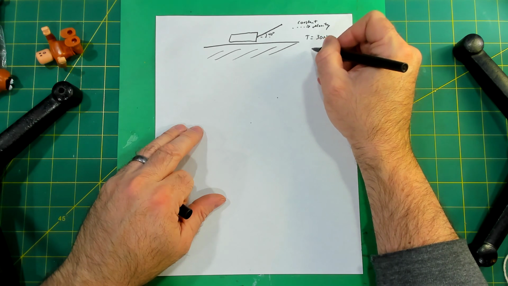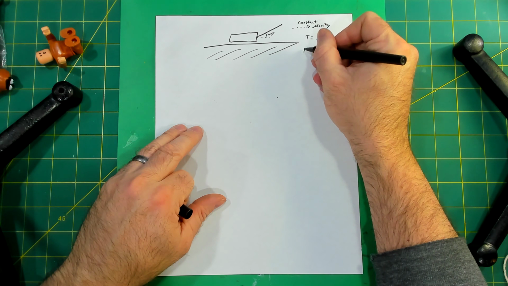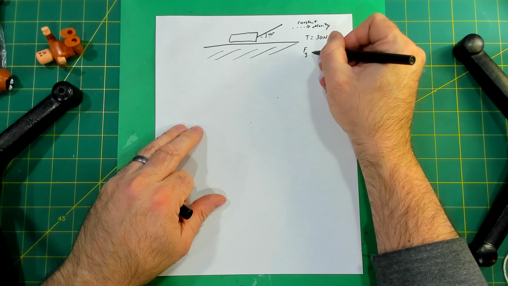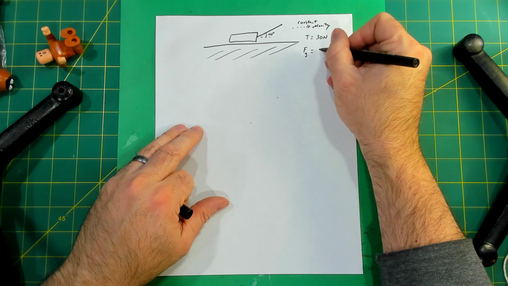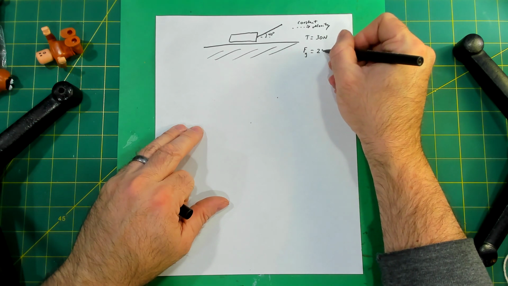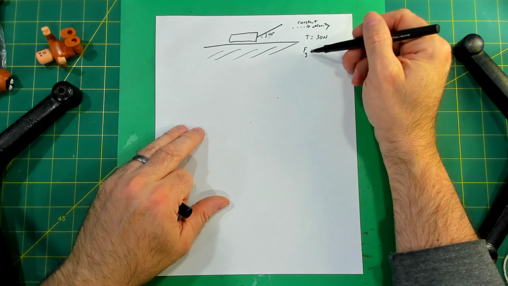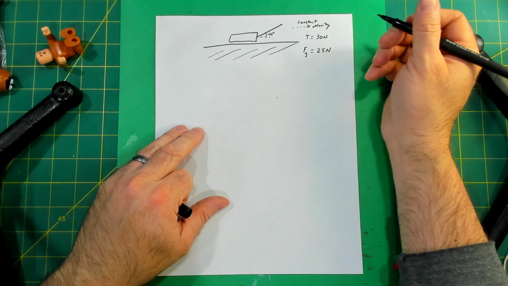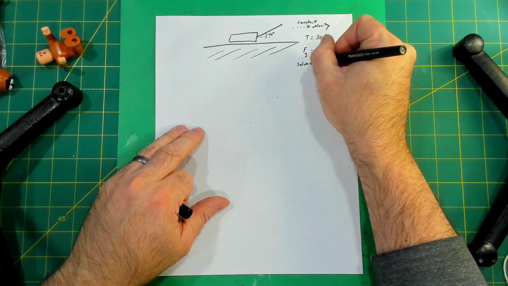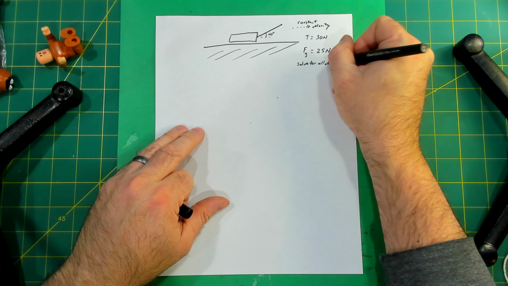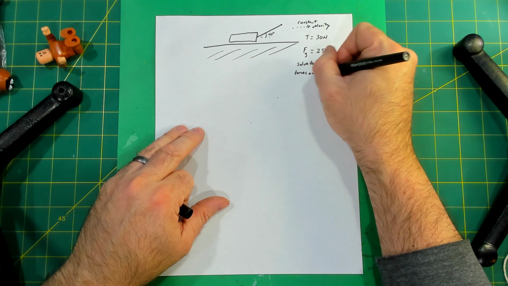And let's give you one more piece of information. Let's say that the gravitational force is 25 newtons. Okay, so that's how heavy the object is. The gravitational force, the weight, is 25 newtons. And what we want to do is solve for all of the forces acting on the book.